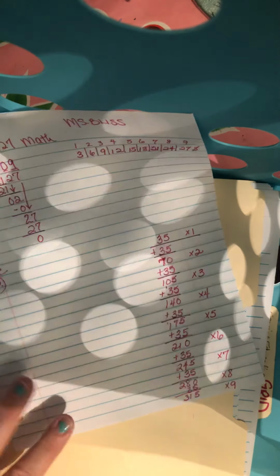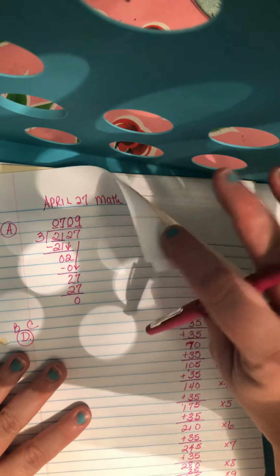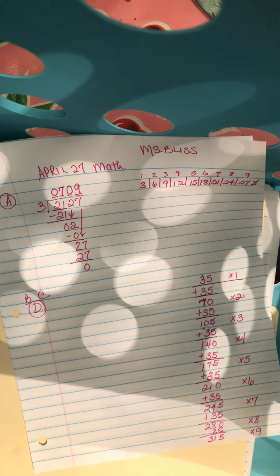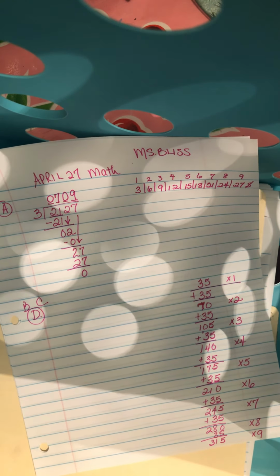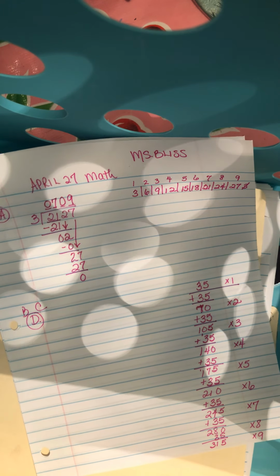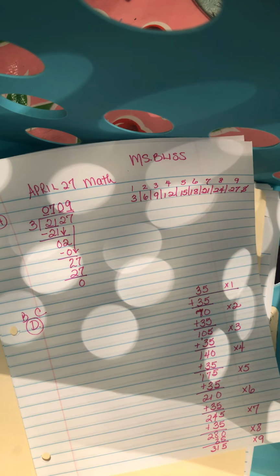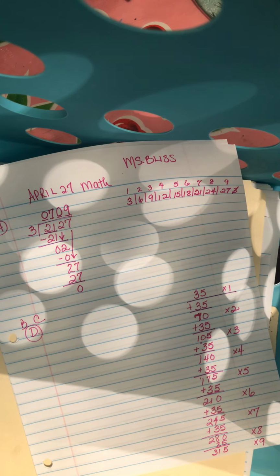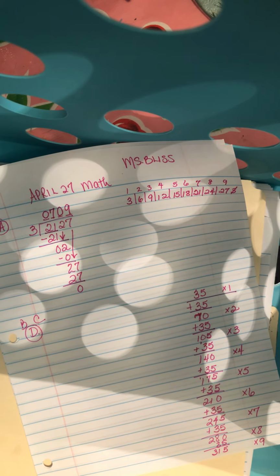Okay, so now I have my multiples of 35. This would have been a good one to do the big 7. If we know how to do the big 7, we would have taken it times 1, times 2, times 5, and 10. But I just want to show you how to do it this way, just in case you've forgotten how to do the big 7. I don't want to get you confused, because the way we're doing it works for every single one.